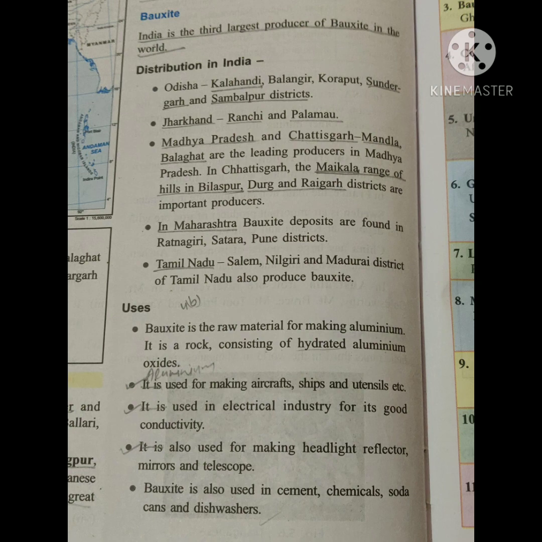Other is non-conventional source of energy. Non-conventional sources of energy are renewable sources of energy. These sources have recently developed and are still developing. For example, solar plants, water energy, wind energy, and they do not cause any pollution.